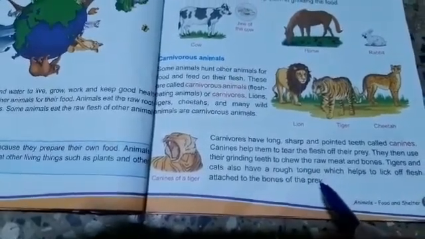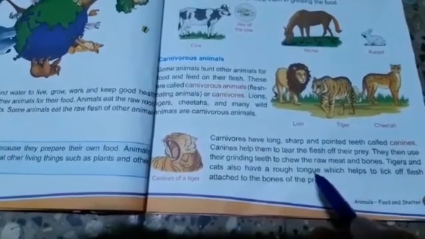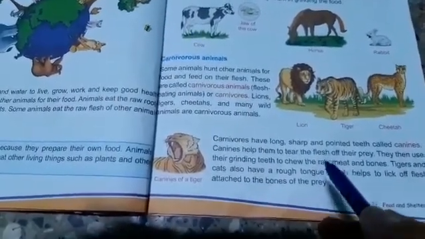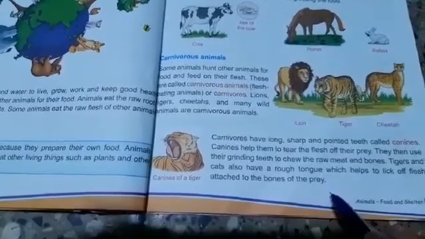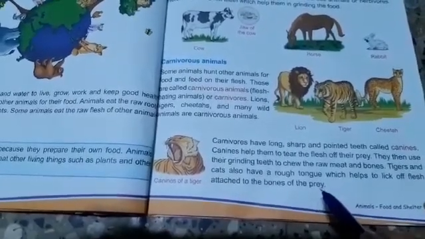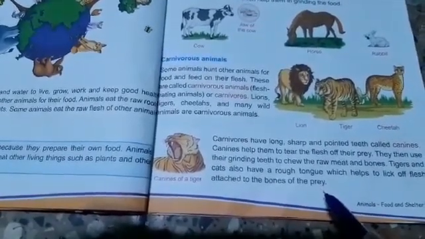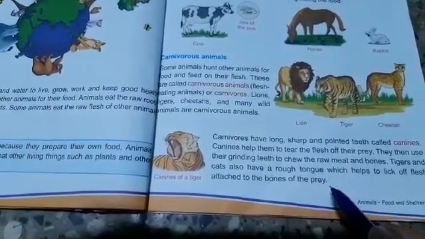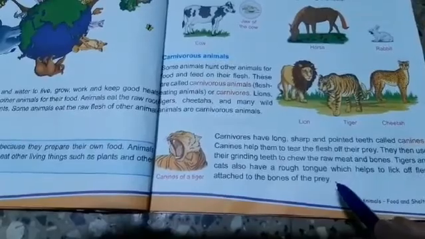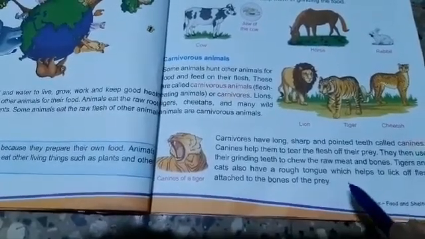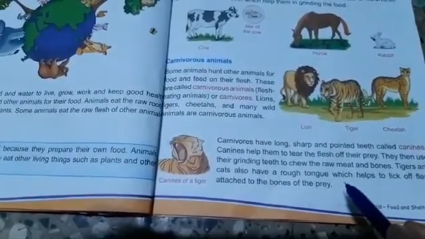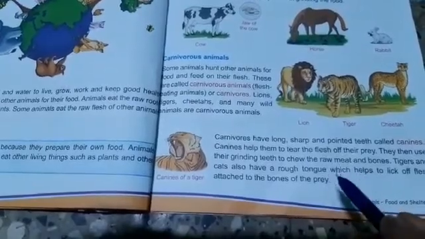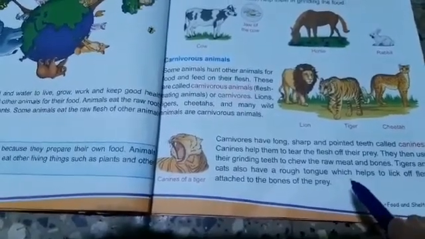Understood, kids? The carnivorous animals have long, sharp, pointed teeth to tear the flesh of the animals and flat teeth to chew the raw meat and bones. And tigers and cats have a rough tongue which helps to lick off flesh attached to the bones of the prey. Okay, next.